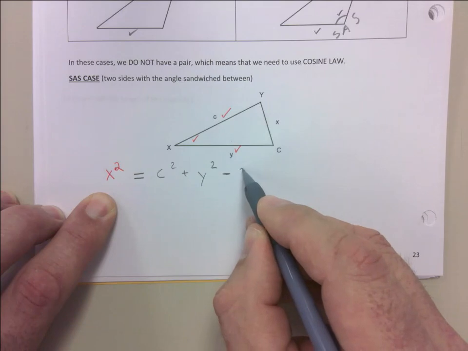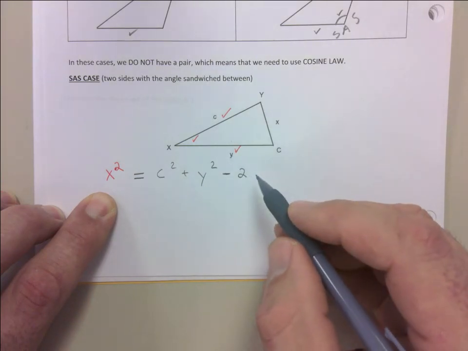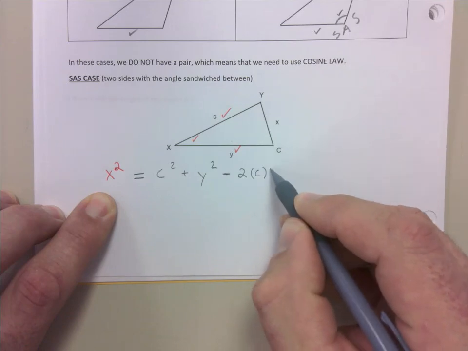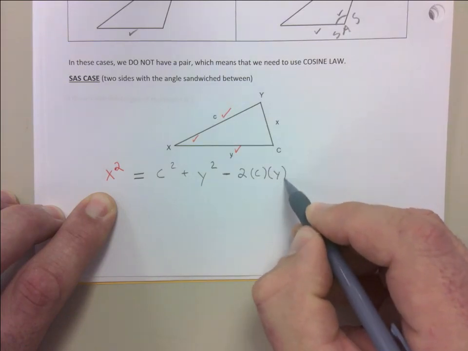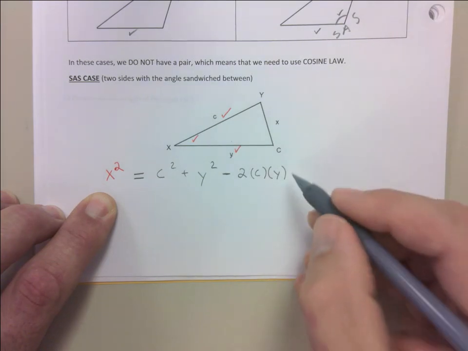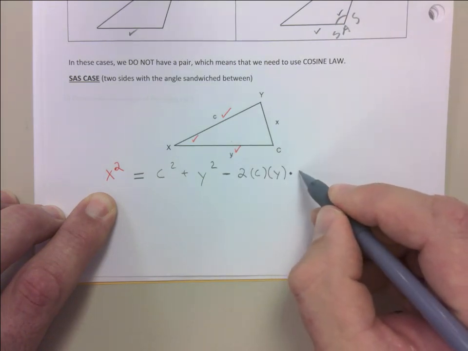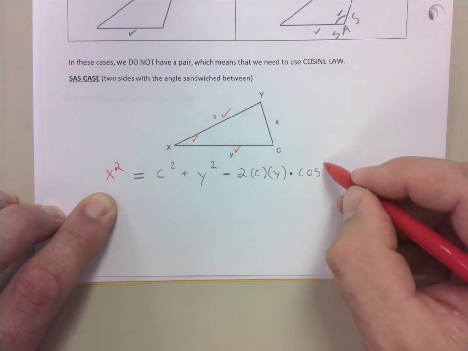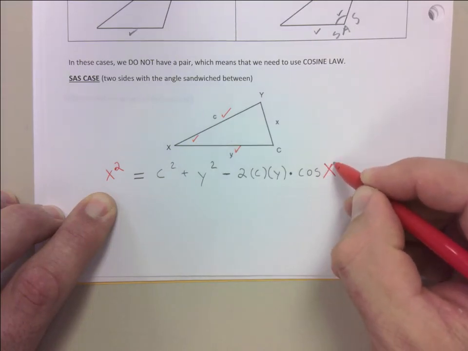Minus 2 times c, side c that is, times side y, and all of that times cosine of angle. Which angle do you think? X.